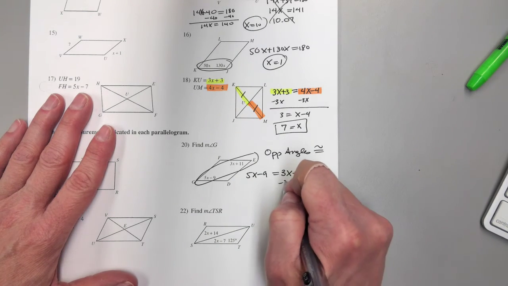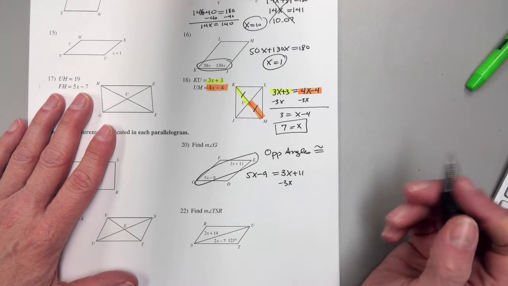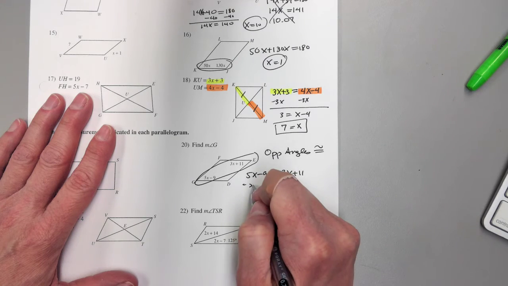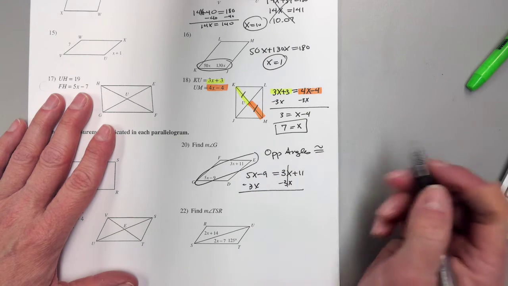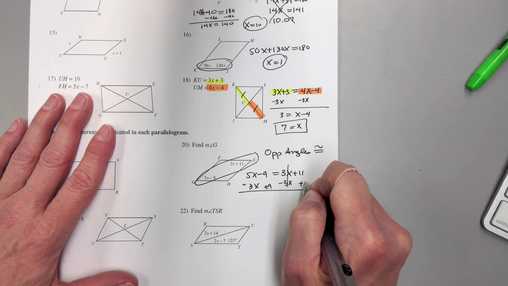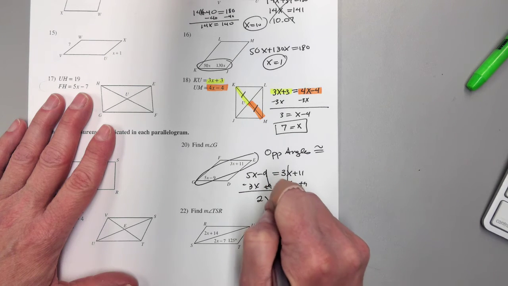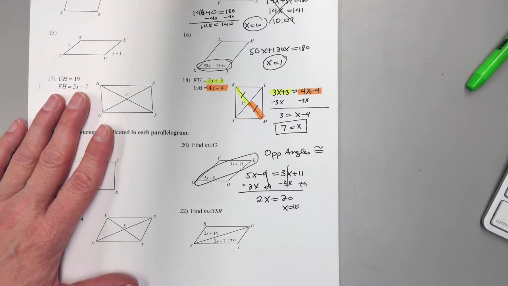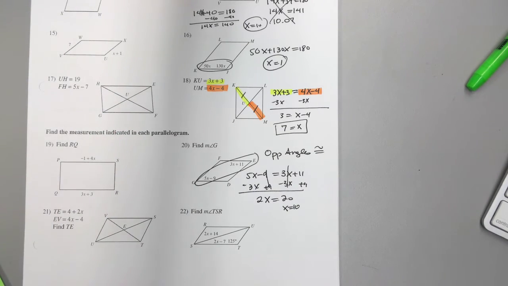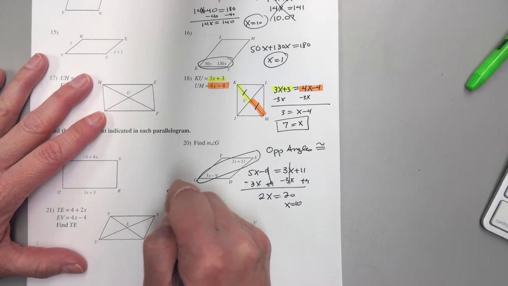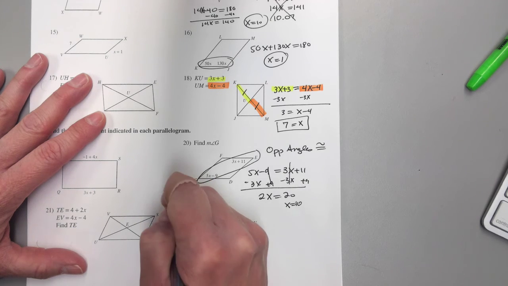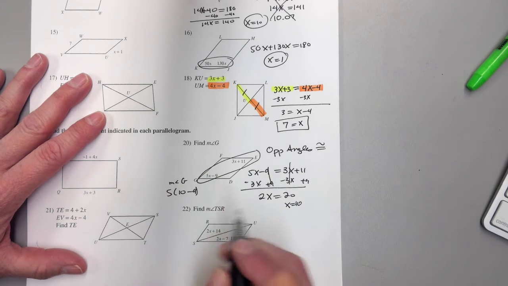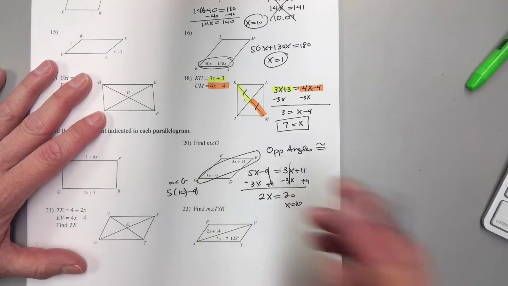I can solve this. Well, I don't know. Based on number 14, you've lost faith in me. I'm going to subtract off my 3x, and then I'm going to add my 9, double swap. We'll have 2x equals 20, x equals 10. But that's not my answer. I got to find angle G. To find angle G, 5 times 10 minus 9. Well, I put my parentheses in the wrong spot.